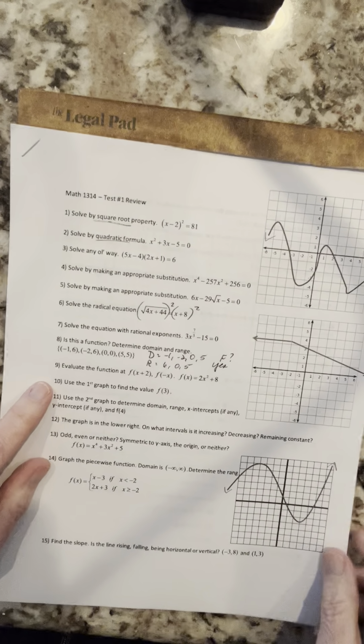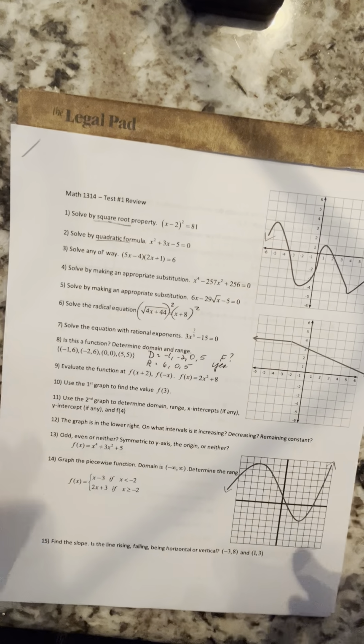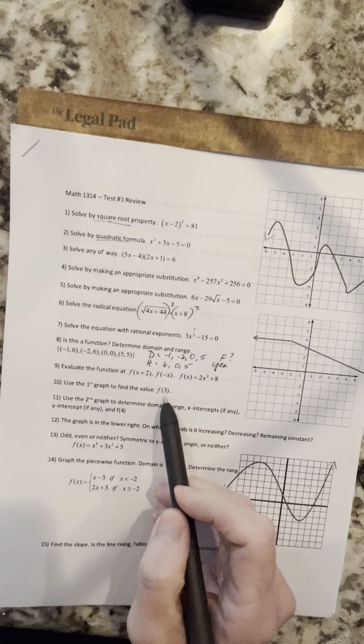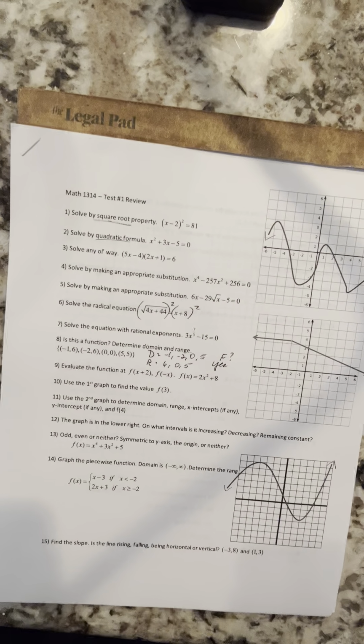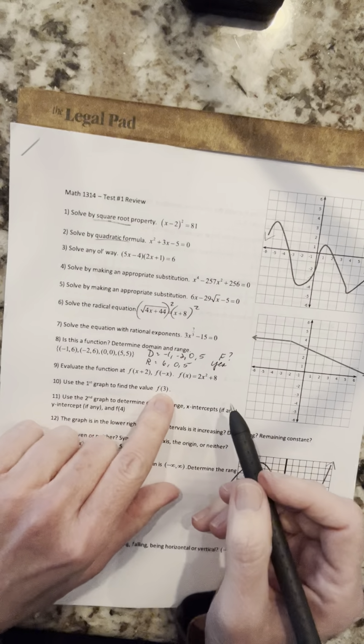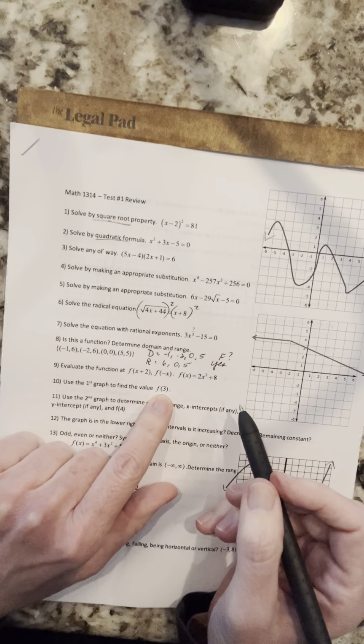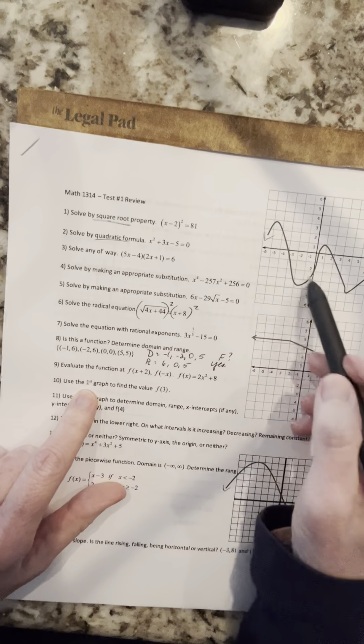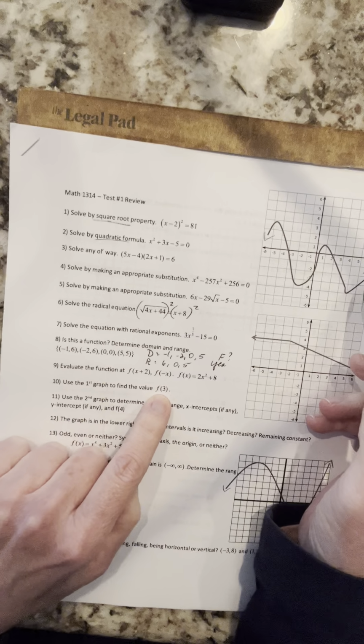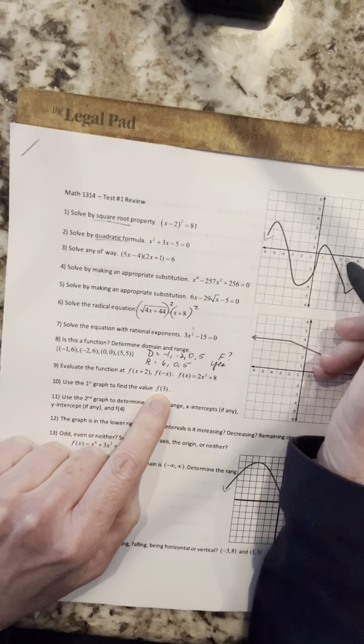Number 10 says use the first graph to find the value f of 3. So this is giving you the x value. And just to remind you, if you want to pause this video, you do the work on a problem to see if you can get it right or not. I totally invite you to do that. Okay, let's see. This is the x. You're asked to come up with the y. So let's look at the function on the first graph. Let's find where x is 3. 1, 2, 3. Right there is where x is 3.